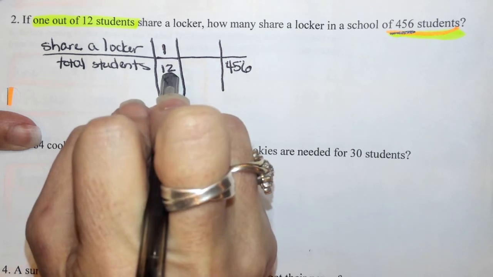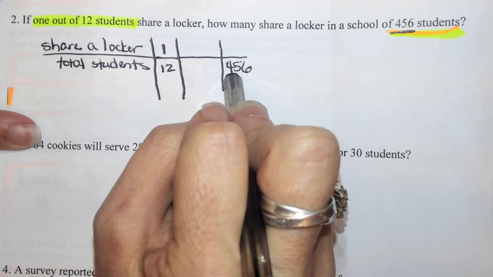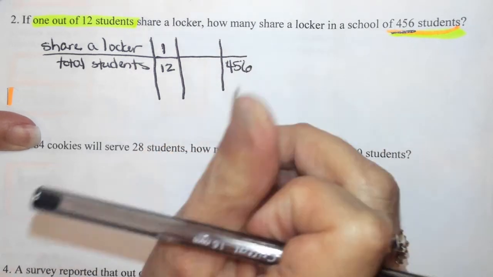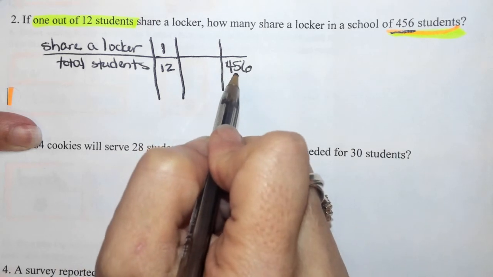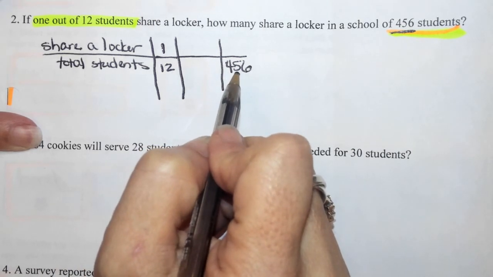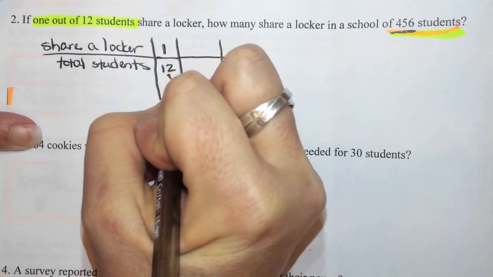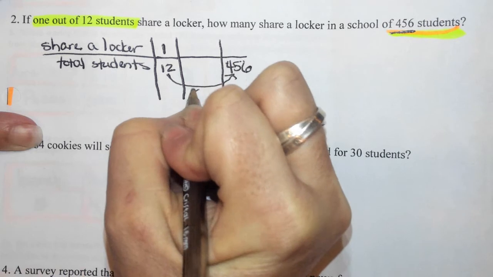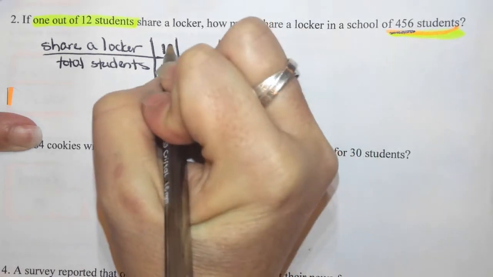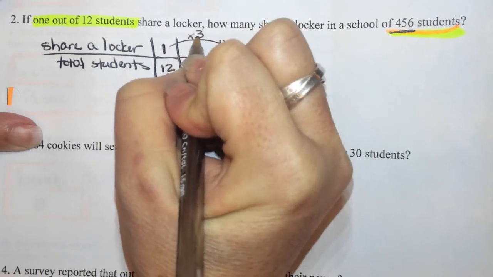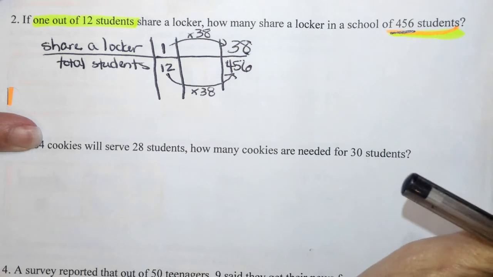Is 12 times anything 456? 38. Because if you do backwards division, like if you do 456 divided by 12, you get 38. So I'm just thinking, like my method was this. I did that, and then I did 12 times 38 gave me that. So 1 times 38 is 38.